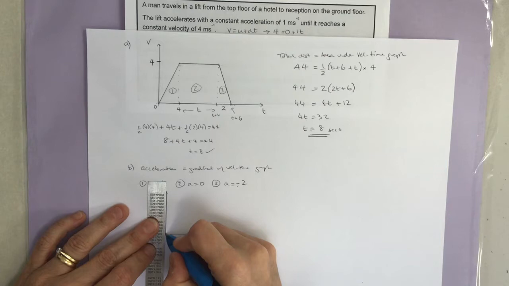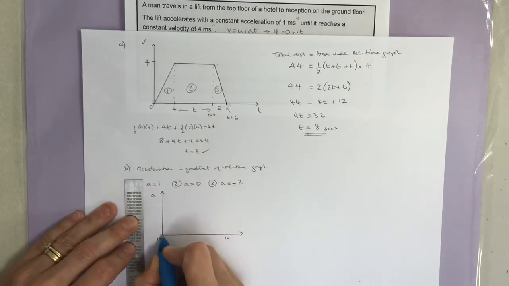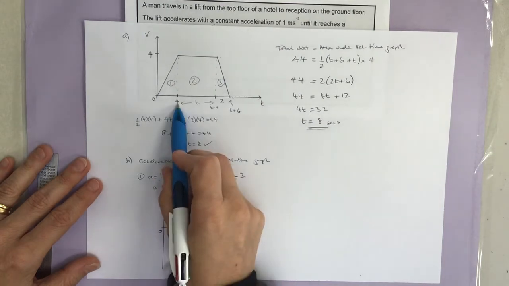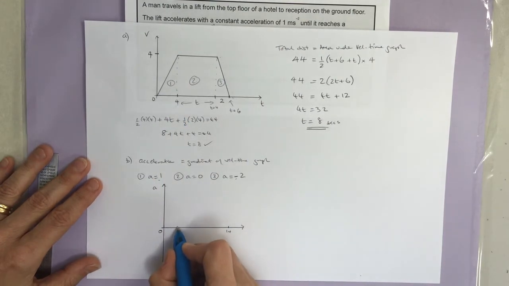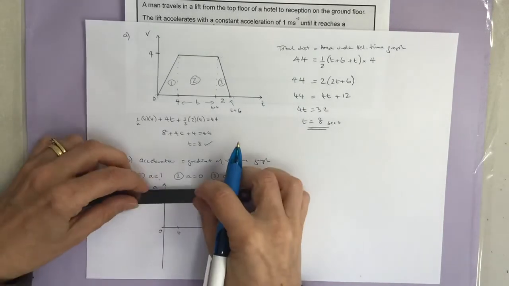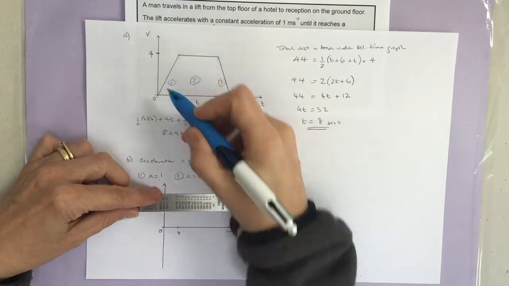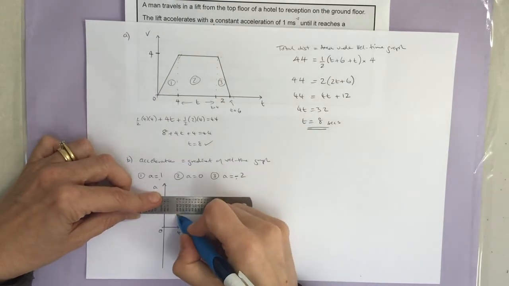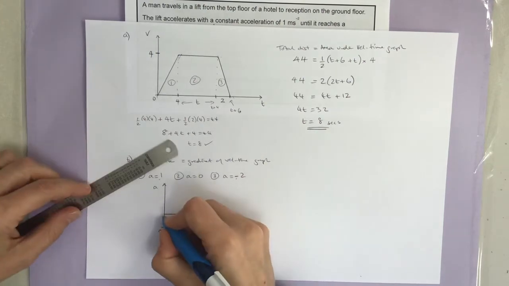We've got negative acceleration going on here as well, so let's get our negative axis drawn. So for the first part of the motion, the first 4 seconds, I'm not drawing this to scale, the acceleration is 1, and it's constant acceleration. The gradient there is a straight line, constant acceleration there, so that's 1.